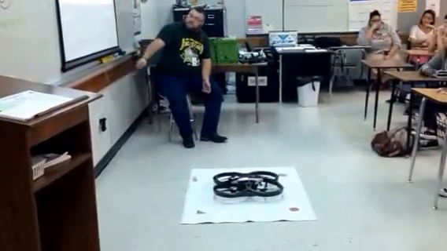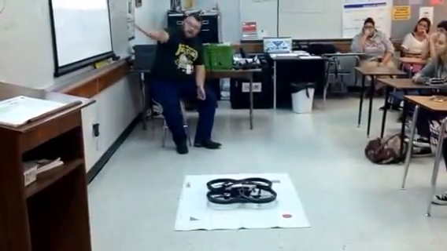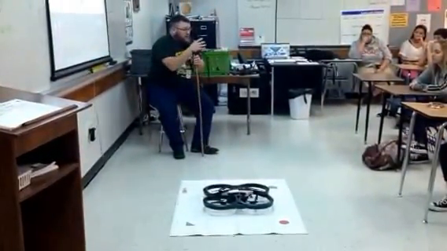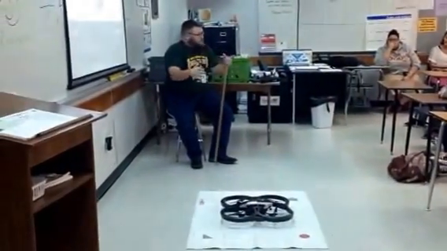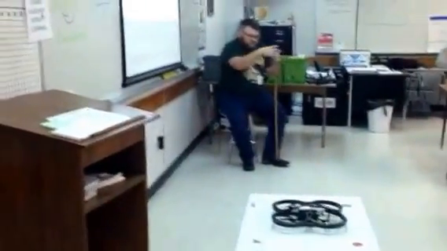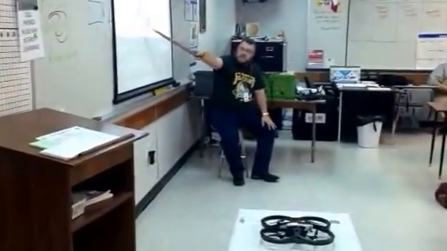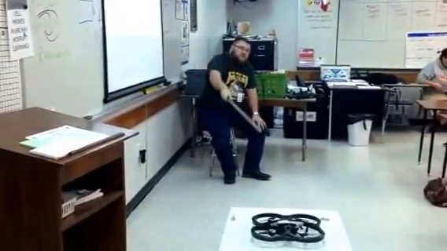As you're watching this, here's what we're going to look at. Down here, on the bottom of the quadcopter, there's a camera. And that camera shoots a square, okay? You're going to see how that square changes as the height changes.